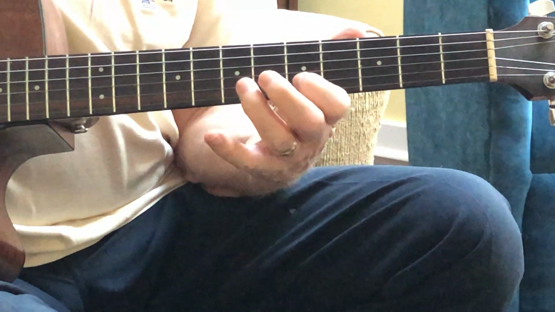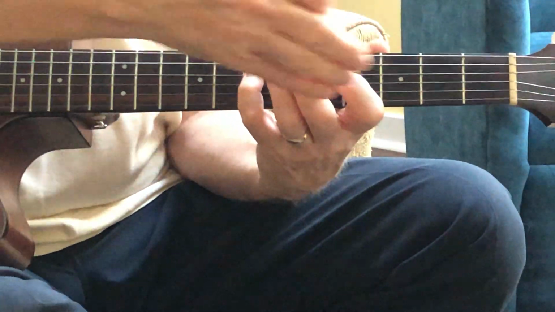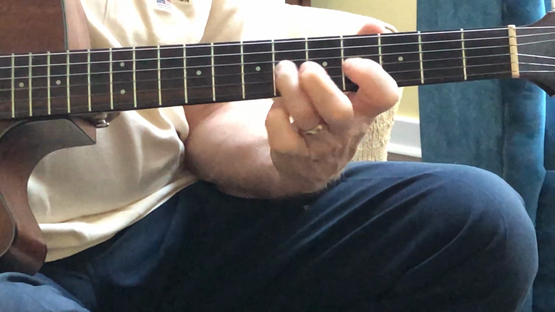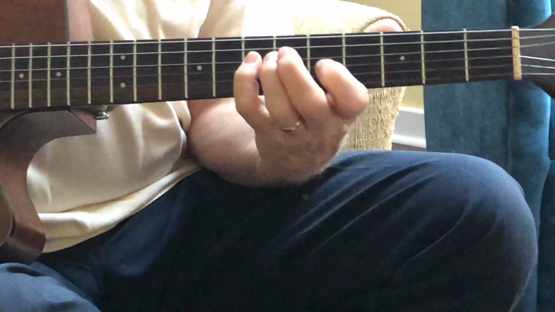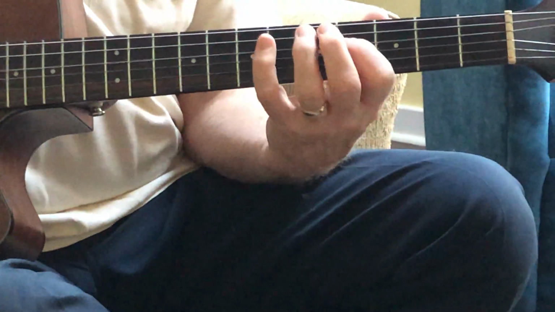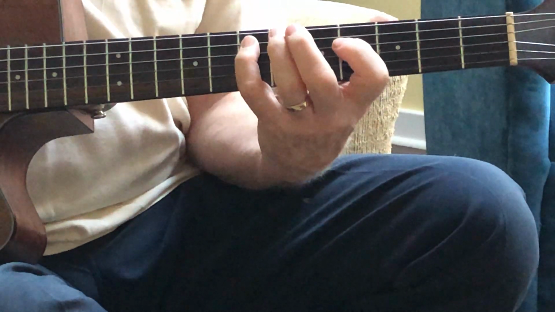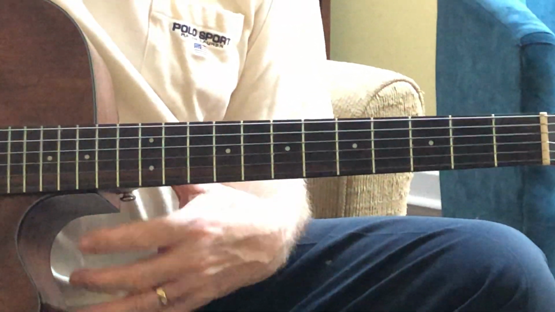And come back and forth to that. See it, string 4, back to string 4 fret 7, to string 4 fret 4, and then string 5 fret 7. I'll let you figure out what those notes are.